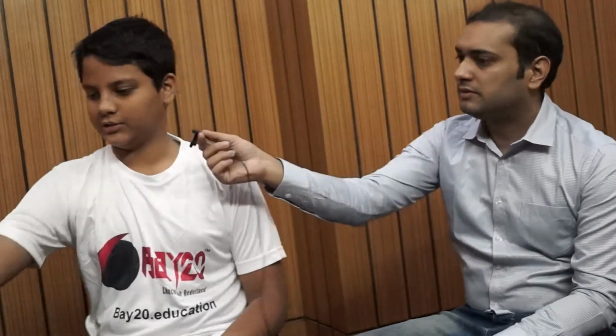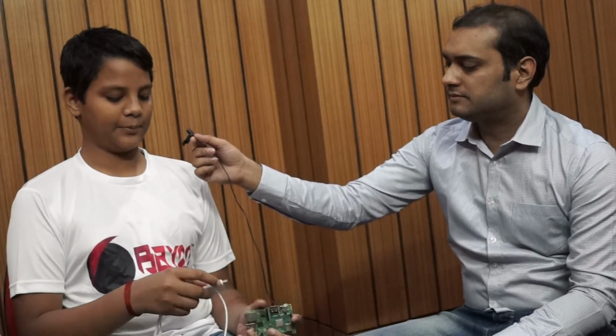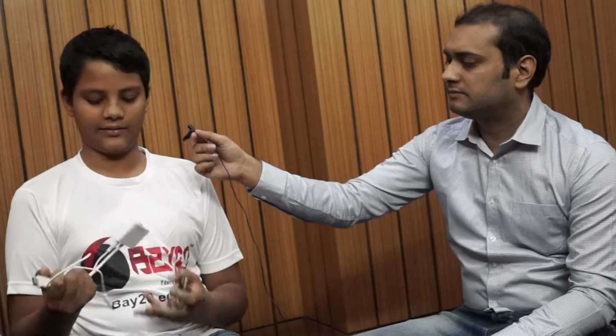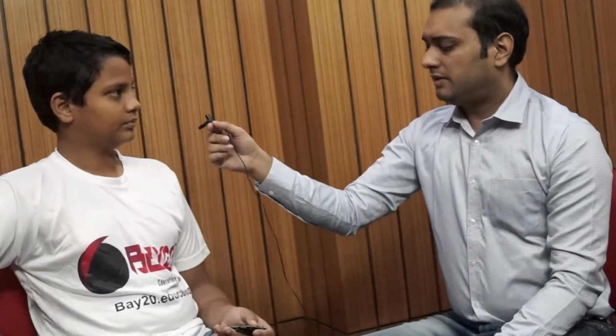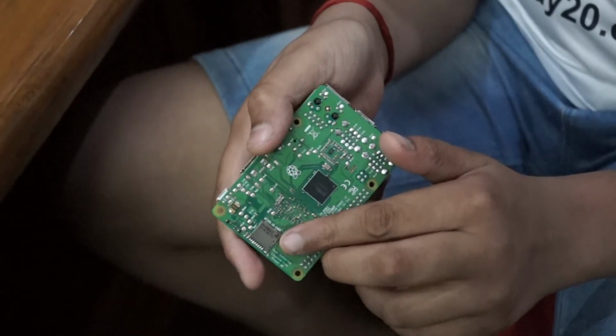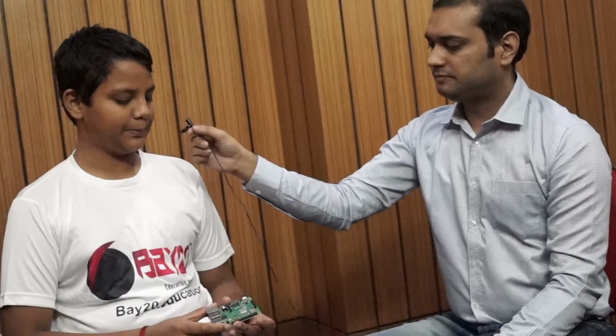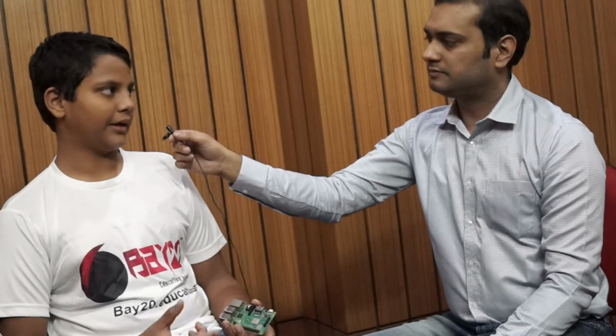So HDMI cable, we can connect directly with the monitor, or is there any other wire that can be used? There is this cable, which we have to insert inside the HDMI port, and with this we have to connect to the monitor. Okay, that's great. And is there any storage section also? Yes, there is one SD port. Here you can insert any SD card. So that will be used for storage, right? And these are the GPIO pins for input and output.